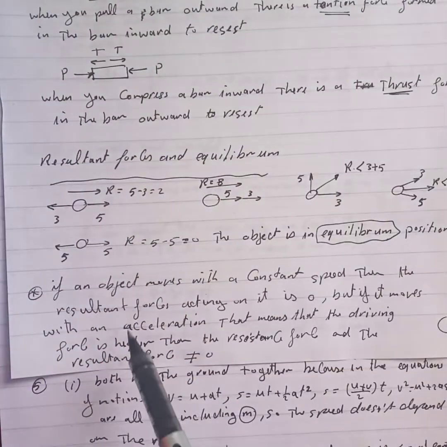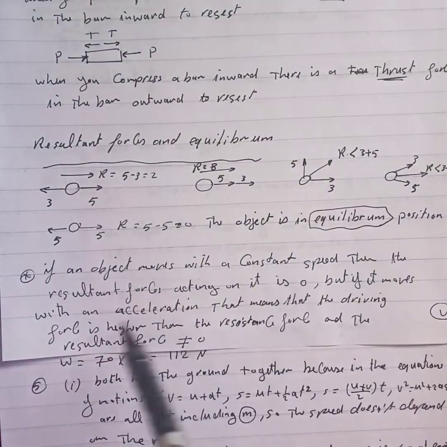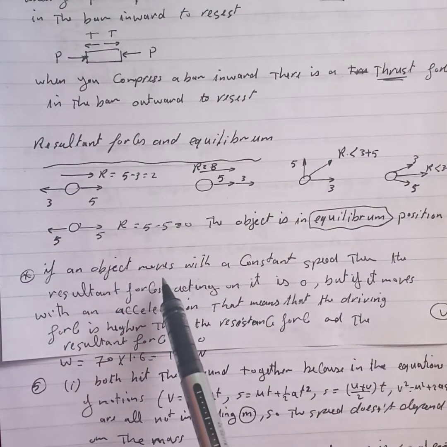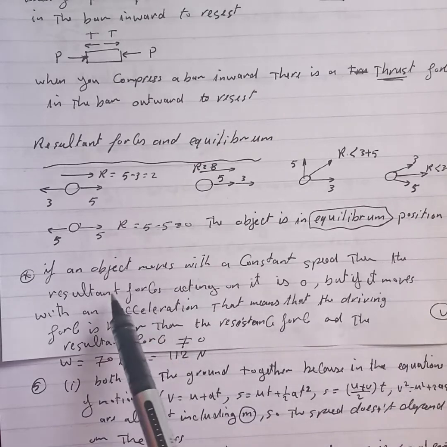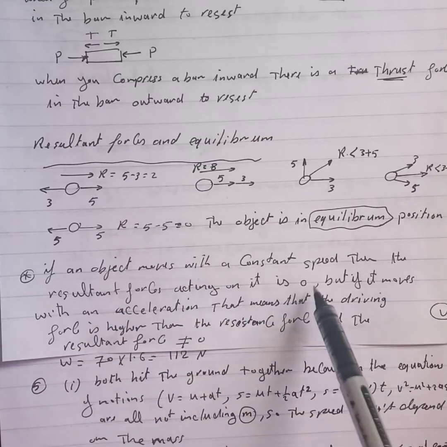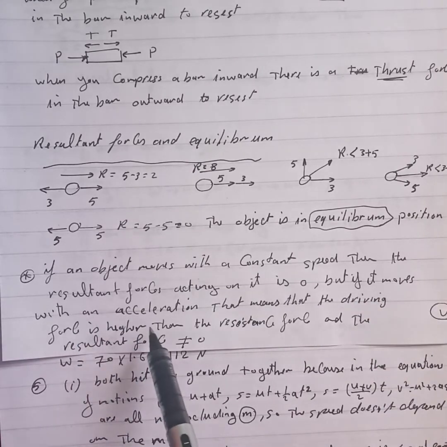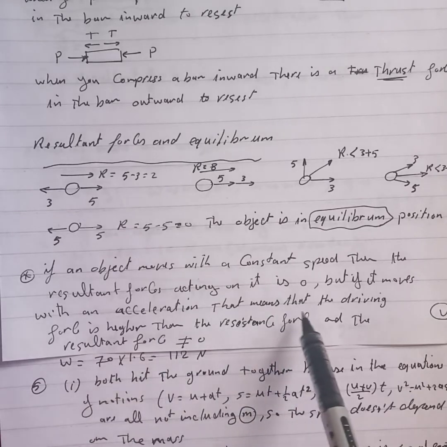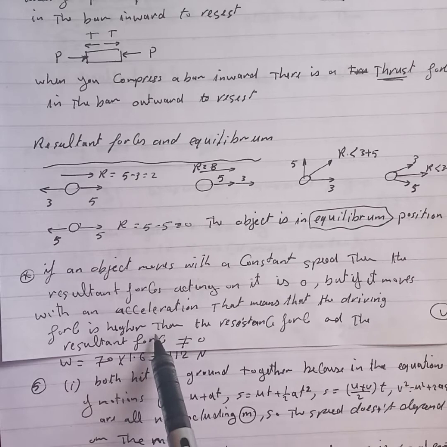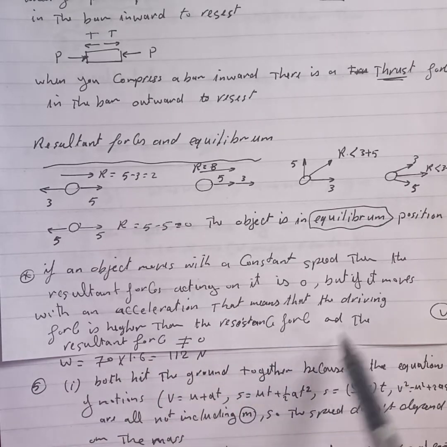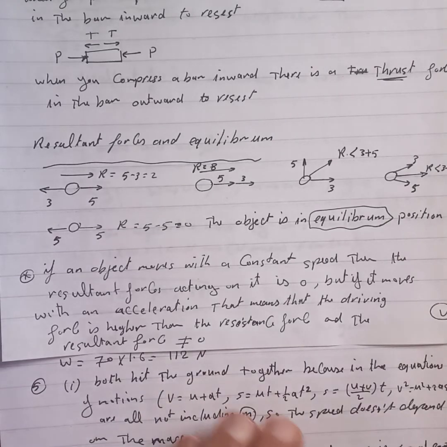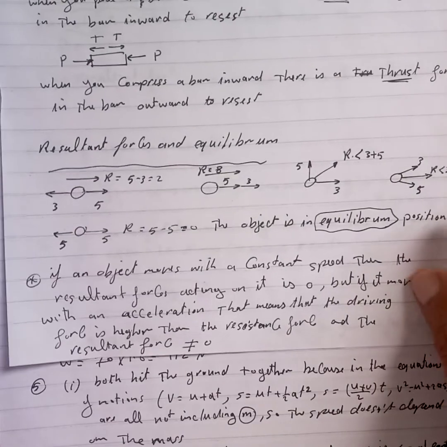Look at this observation, this note, it's very important. If an object moves with a constant speed, then the resultant force acting on it is 0. Why? Because it is not increasing its speed, which means the driving force is just equal to the resistance force. But if it moves with an acceleration, that means the driving force is higher than the resistance force, and the resultant force is not equal to 0. This is page 1.